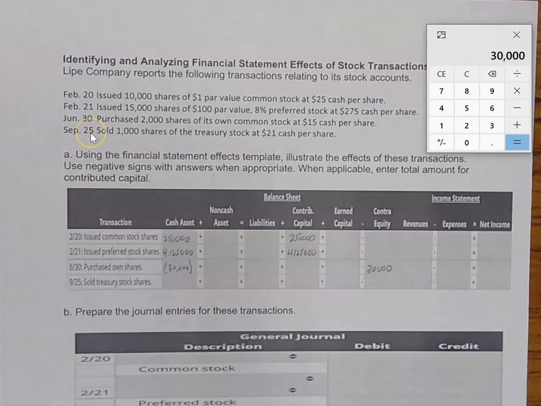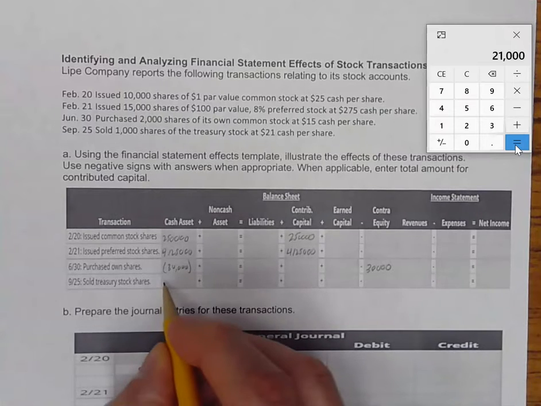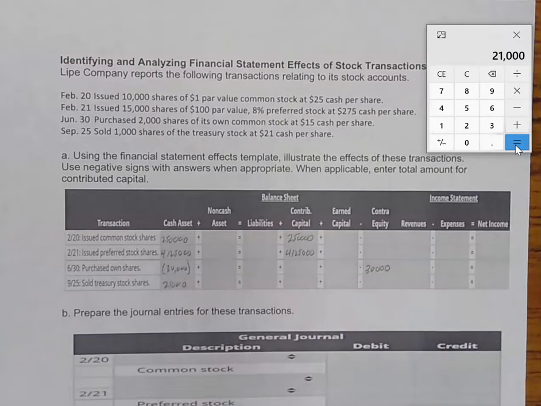September 25th, sold 1,000 shares of the treasury stock at $21 cash per share. Now, don't be confused. We do not have any type of a gain here. That would be illegal. So what we have to do is say, okay, we're going to sell 1,000 of these. We're not issuing them. We're selling them this time. And we just take the 1,000 shares, multiply it by 21, and that's going to give us 21,000. And so that's going to take care of the cash portion of this pretty easily, all right?